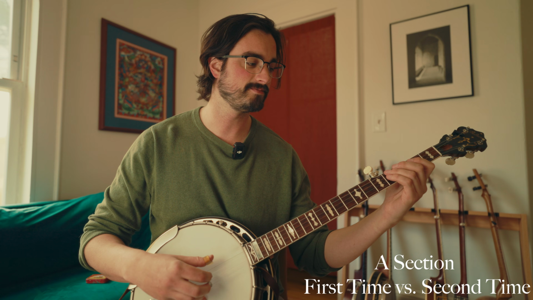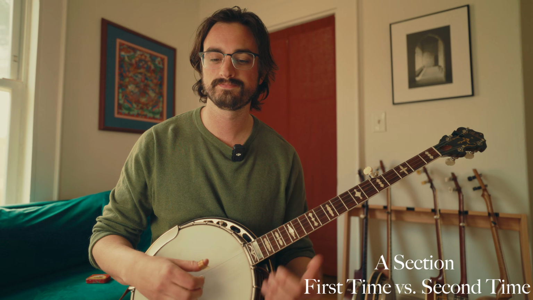If you're going to the B section, instead of having these notes at the end, you're just gonna finish out that pinch pattern towards the end, right? So it's gonna sound like this instead. You're just gonna add another pinch at the end. And so that's the whole A section, and that sets us up to move to the B section. So just to jog your memory, here's what the B section sounds like.